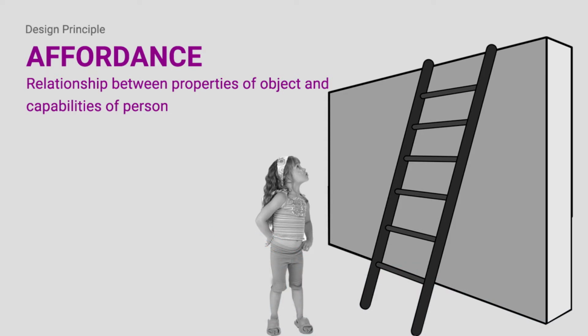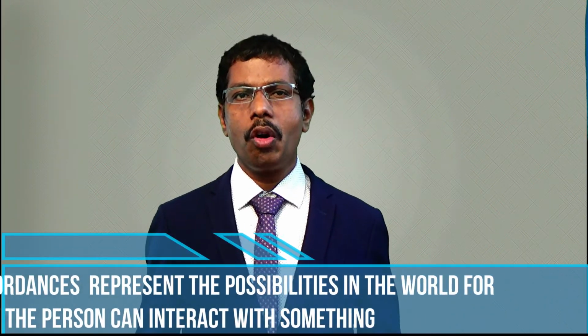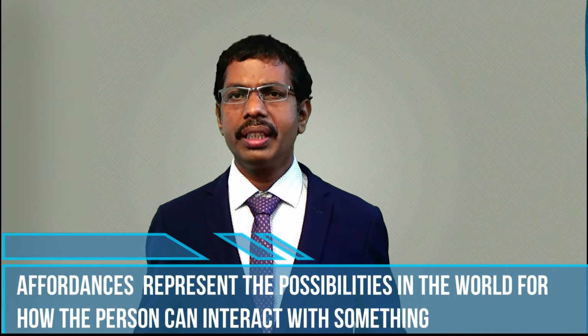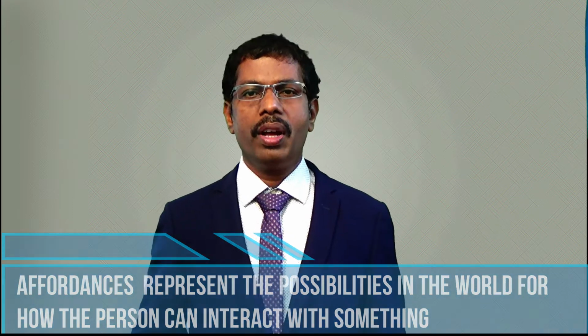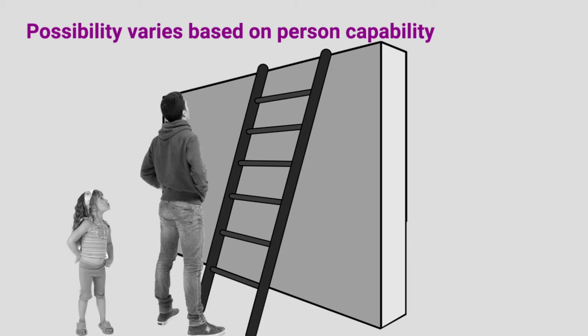Affordance is a relationship between the properties of an object and the capabilities of the person that determines how the object can possibly be used. Affordances represent the possibilities in the world for how a person can interact with something. For example, a water bottle, a physical product, will have different affordances for a 3 year old child and an 18 year old boy. The 18 year old boy can easily hold and use it, but the 3 year old child may not hold it comfortably. So possibility varies based on the person's capability.